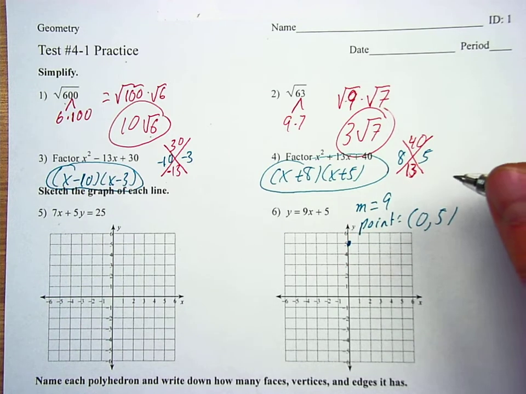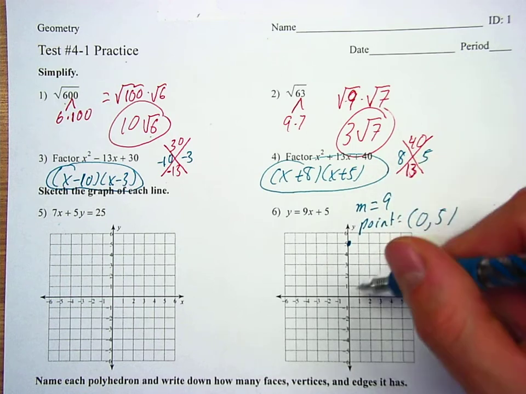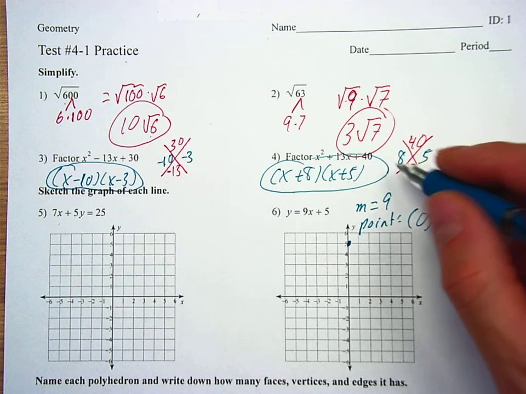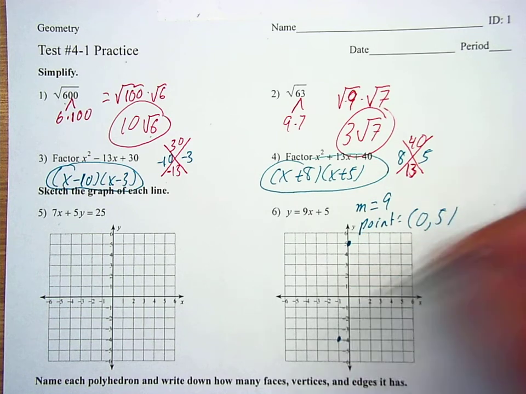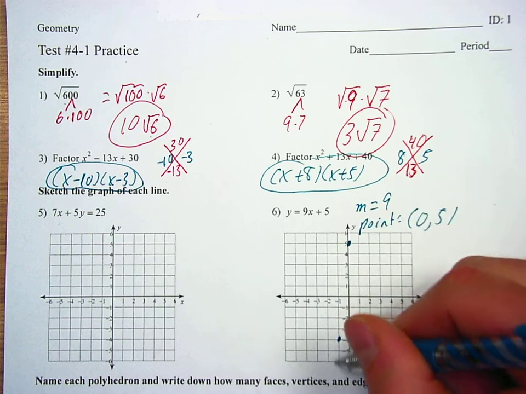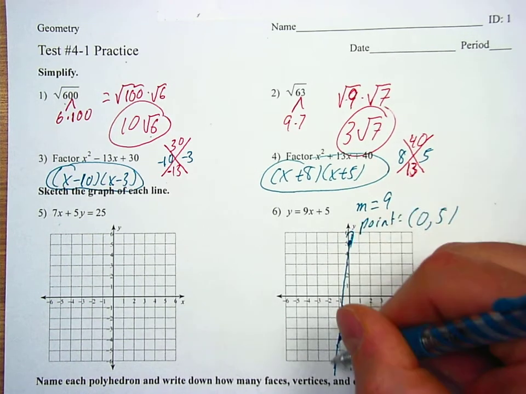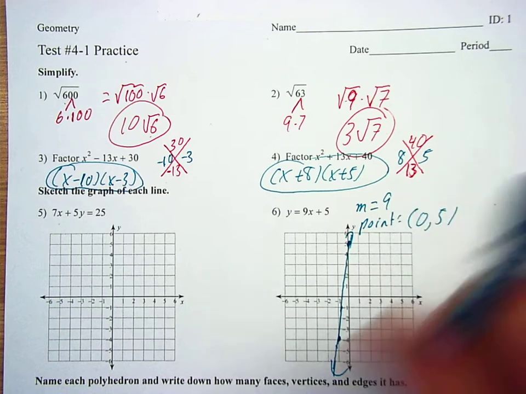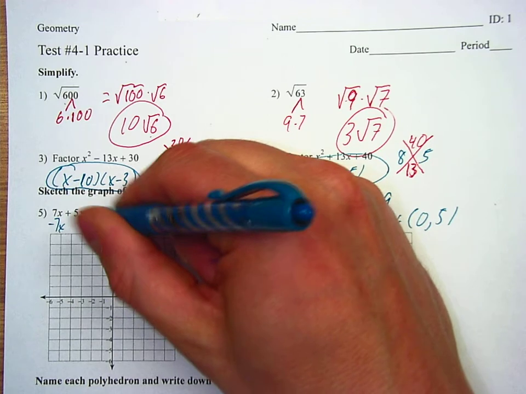It has a slope of 9, so I would go up 9 over 1, but I can't go up 9 over 1 on this graph because the paper's not big enough. So I'm going to go down 9 and left 1, which is the same as going up 9 and right 1 because it still has a slope of up 9 to right 1. And there's the graph of my line with a slope of 9 and a point of (0, 5). The next one here, I'm going to move the 7x over with the 25.